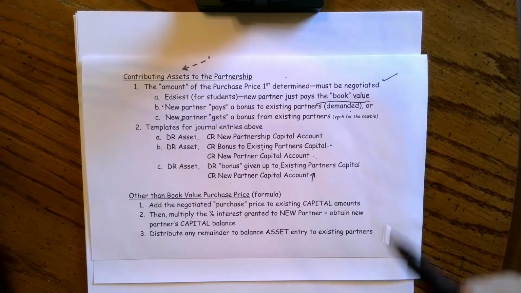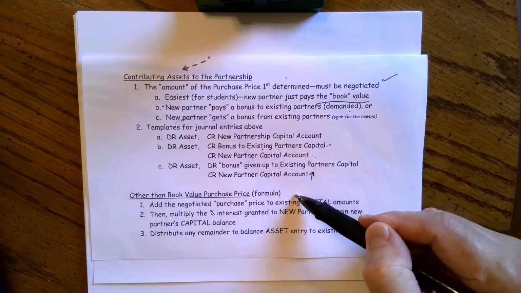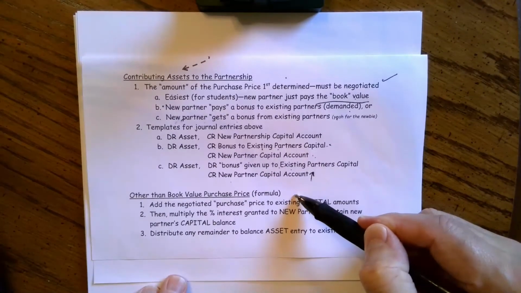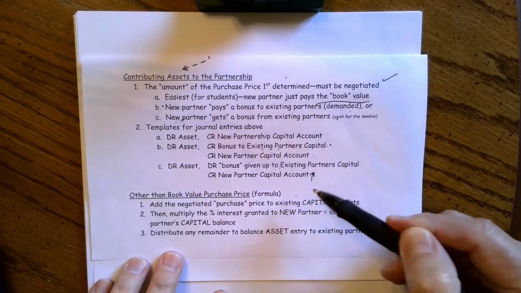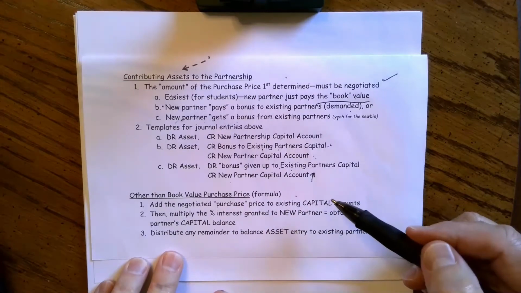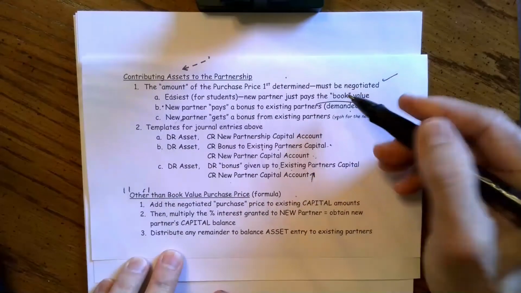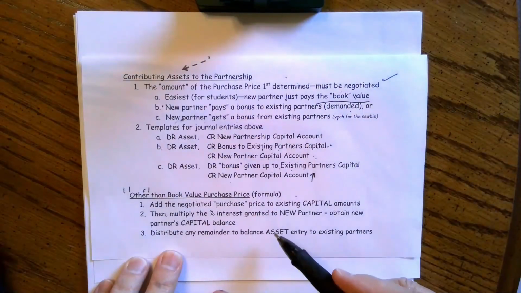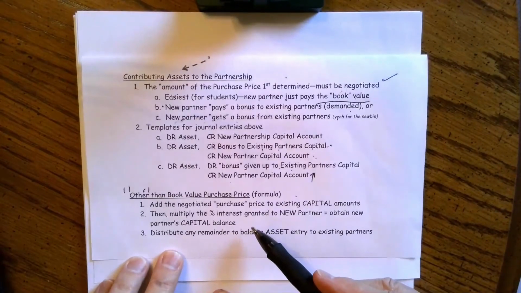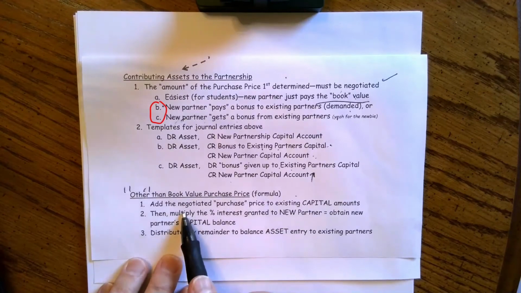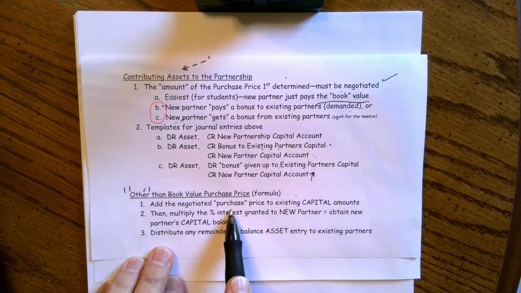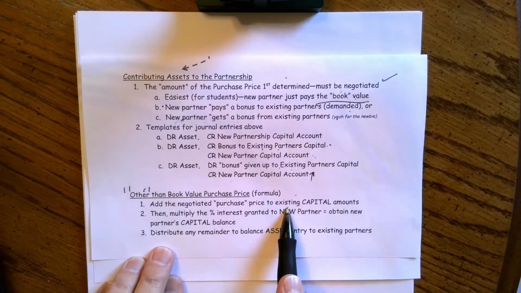Here's a general rule at the bottom for a new partner coming in and contributing assets to the partnership, where the negotiation is other than book value, so other than scenario A. So here's how scenarios B and C would be handled in all cases. Step 1, add the negotiated purchase price to existing capital accounts.